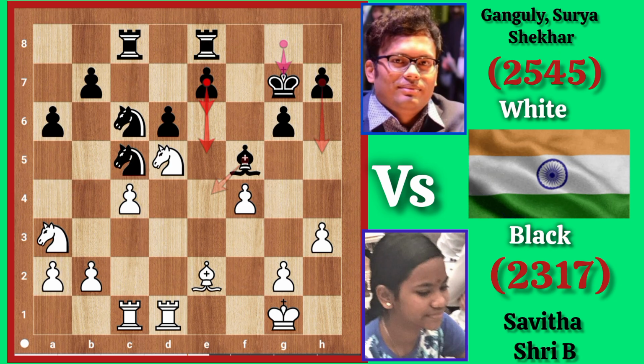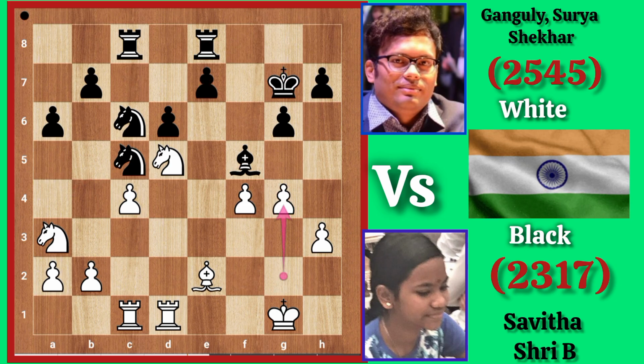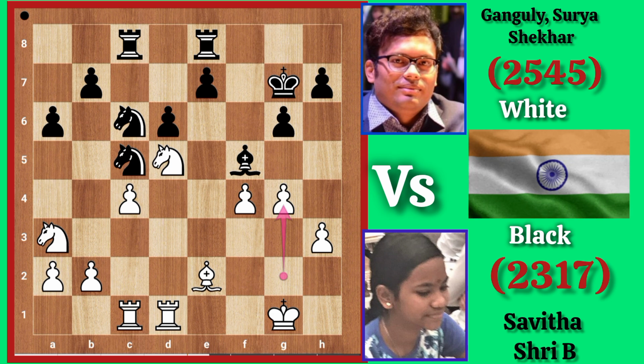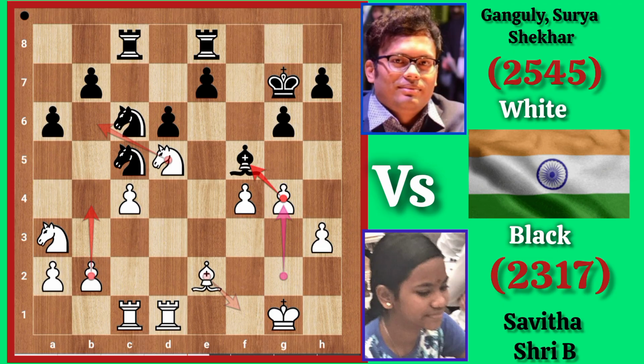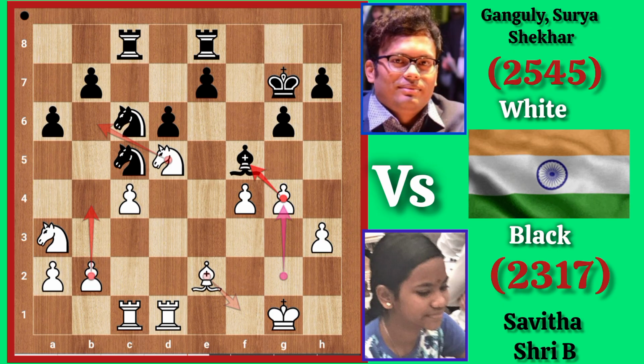23. g4. A massive structural commitment from Ganguly. He aggressively pushes his kingside pawns to kick Black's bishop, but it leaves permanent weaknesses in his own backyard. The calmer 23. b4 was much better.